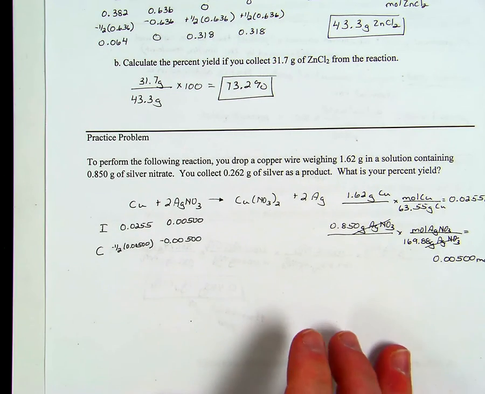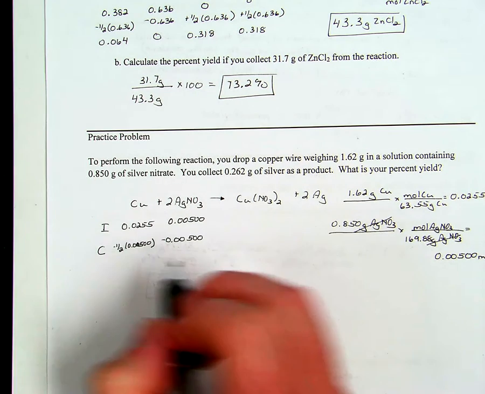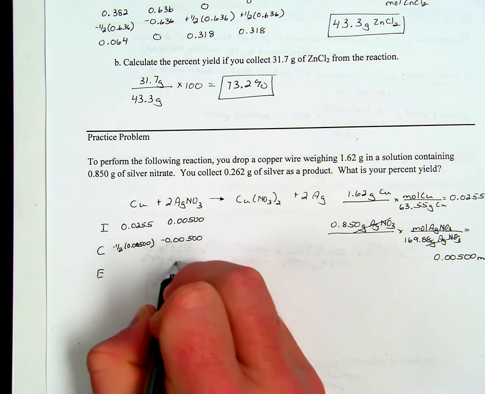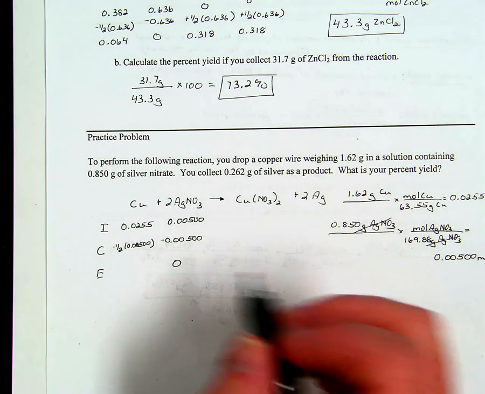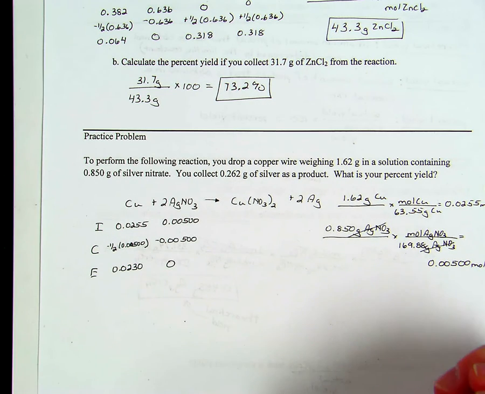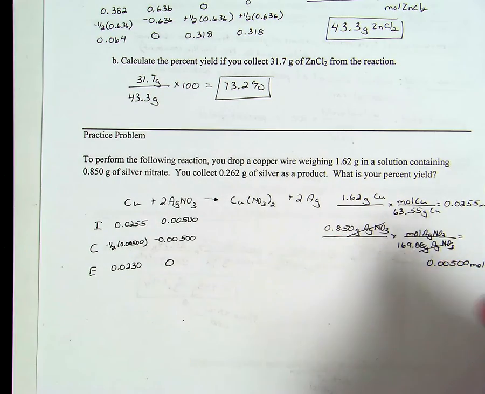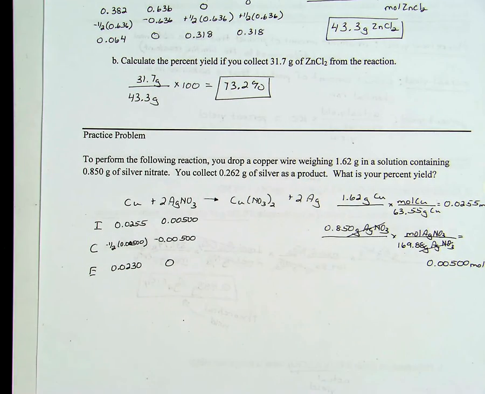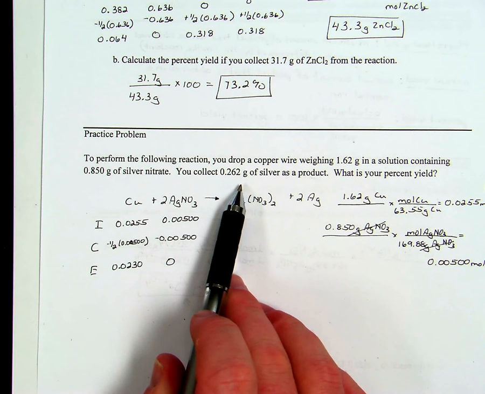Alright, so for the silver nitrate, we have none left over. For the copper, we have 0.0255 minus 0.5 times 0.005, and that gives 0.0230 is what we get there. So we've determined that the silver nitrate is limiting. Even though we're not actually asked to find that, we do need to make that determination. And then we're told that we collect 0.262 grams of silver as the product, and we want to know what the percent yield is. Well, that means we need to know what the actual yield is.